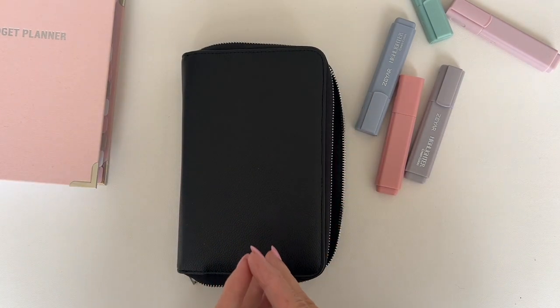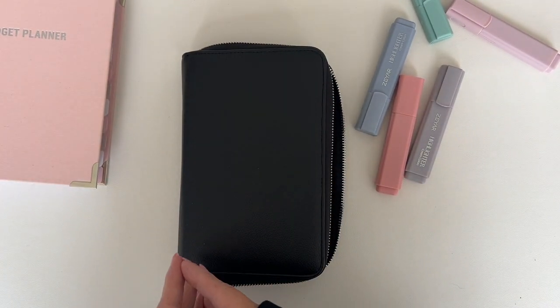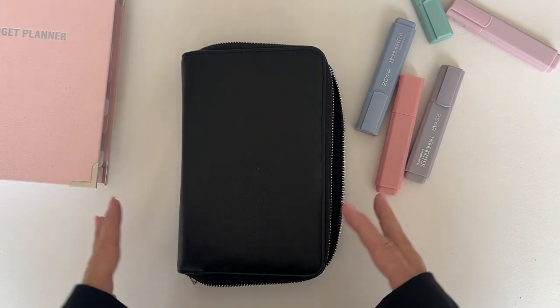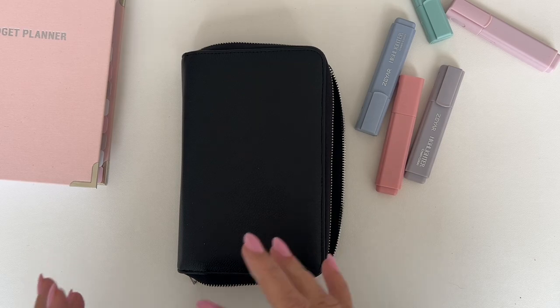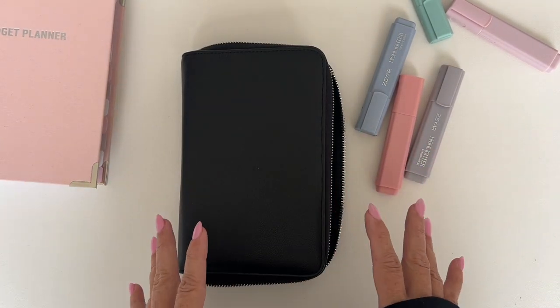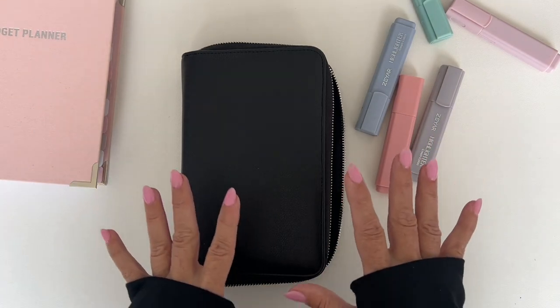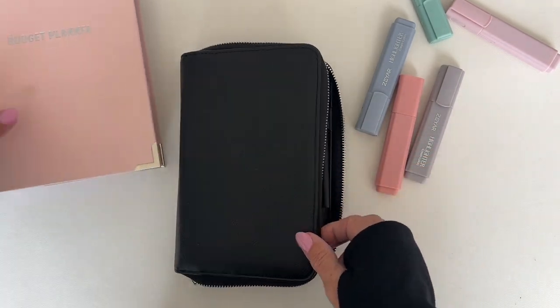Cash envelopes are a budgeting system to help people stay within their budget in these categories. You can add more envelopes if you'd like to, but we're going to focus on the six most important categories that we use right now.